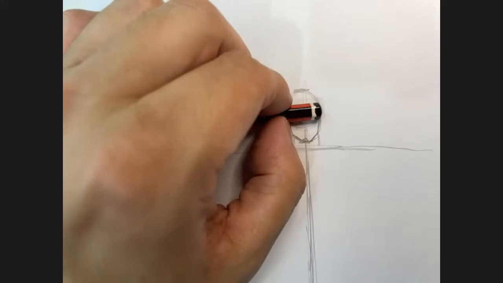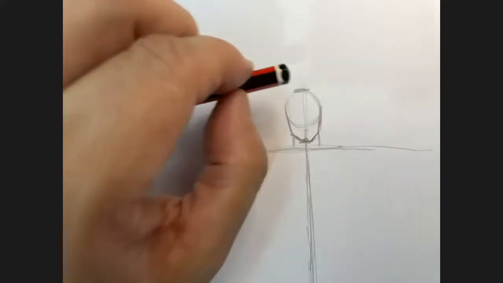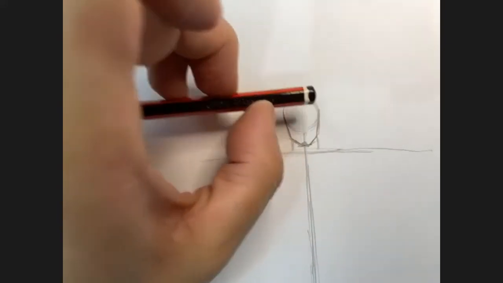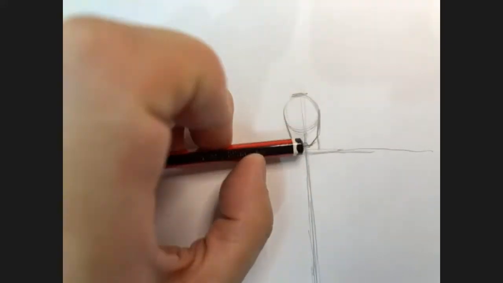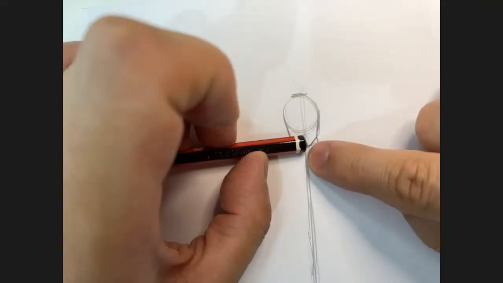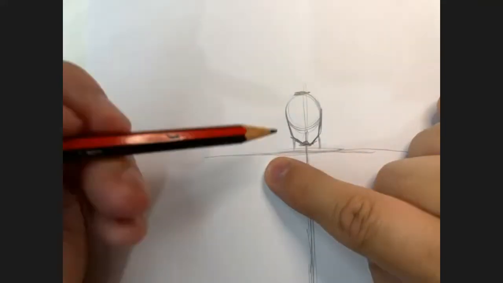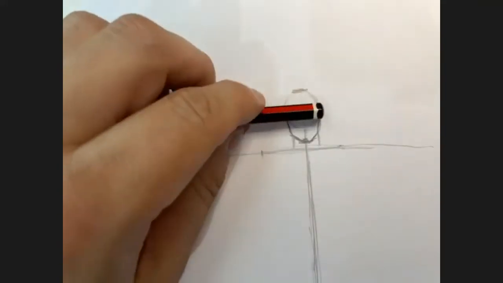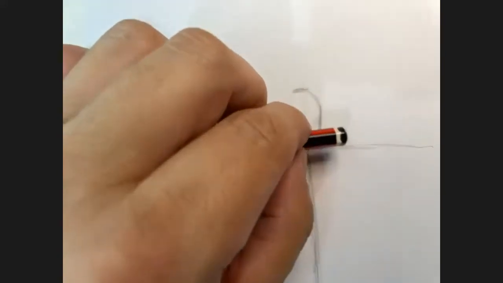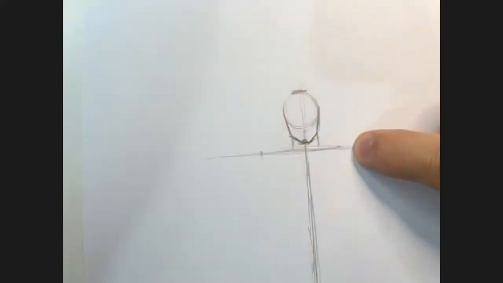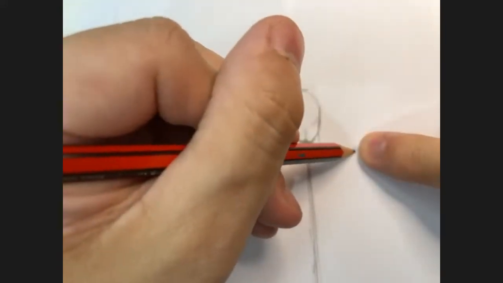So if I measure the head, I'm just using my pencil as a guide. It's roughly that big, the head. So I'll bring that over to the middle, and I know that one shoulder is going to be about there. I'll measure the head again, it's about there, and I'll move it to the middle, and know that it's about there. So that's how wide my shoulders are going to be.